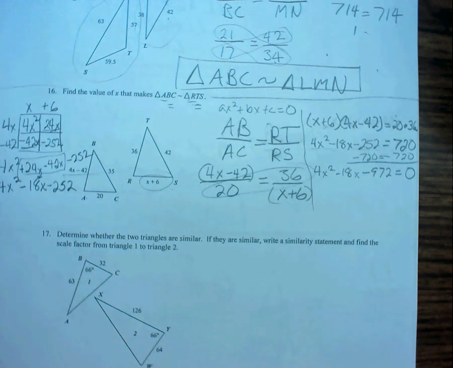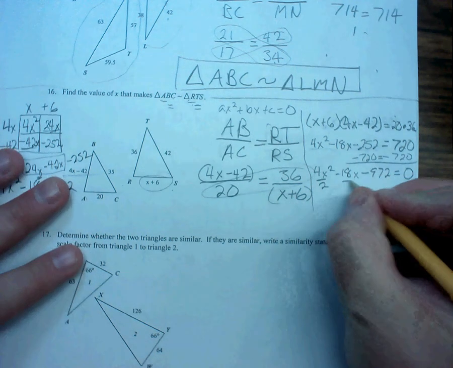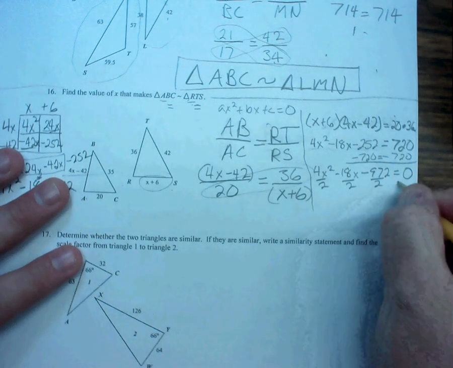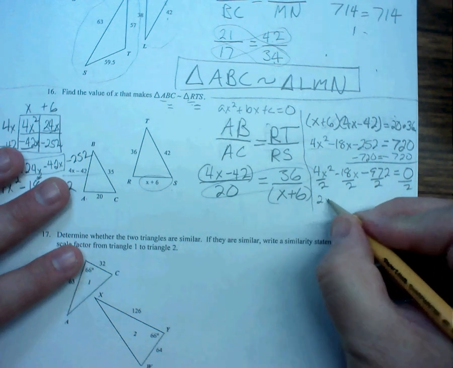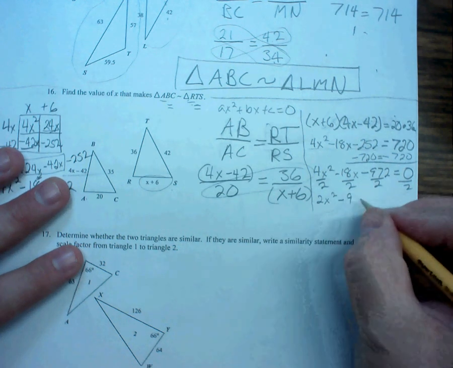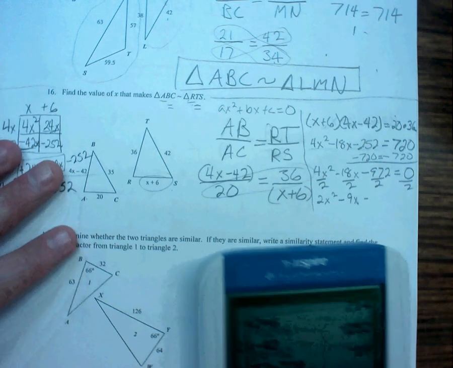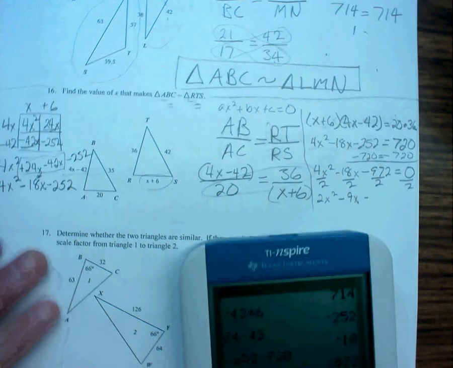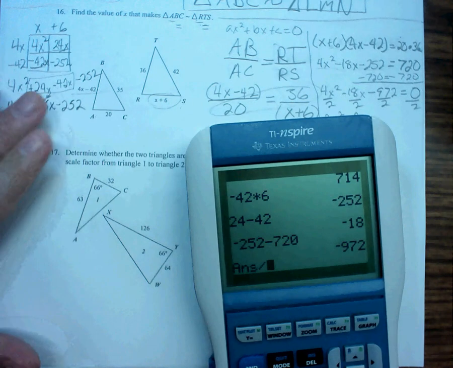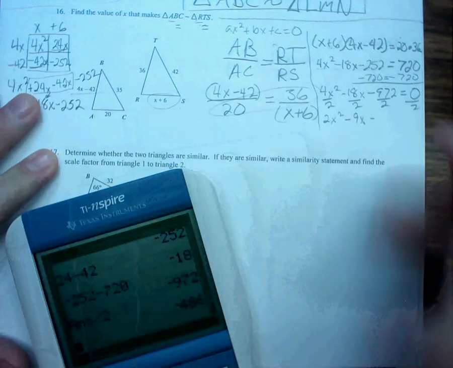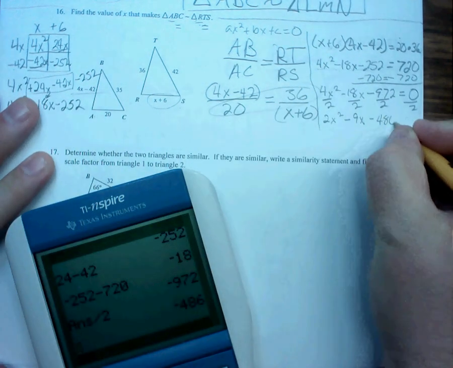So let's reduce it. I thought I'd be able to divide everything by 4, but is 18 divisible by 4? No, not really. So what I'm going to do is divide by 2. So remember, I could divide any term so long as I divide all terms. So this becomes 2x squared, this becomes minus 9x, 972 divided by 2 is 486, equals 0.